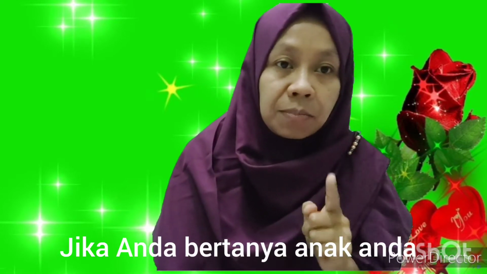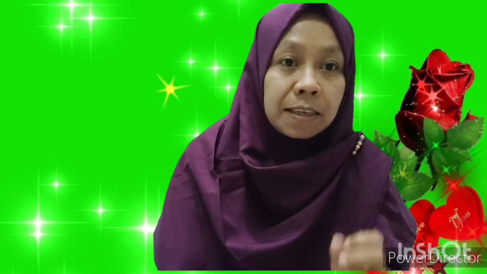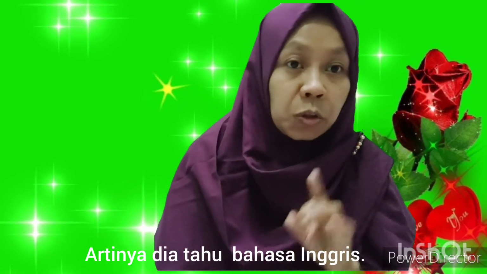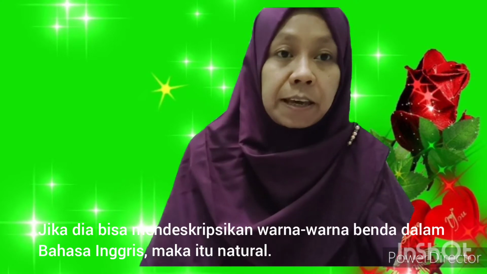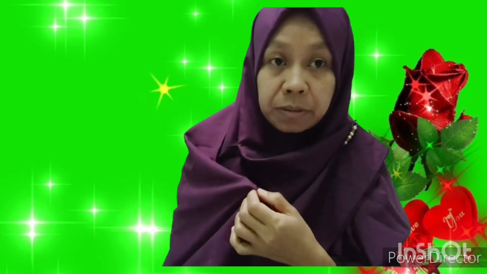Thirdly, if you ask your kid, "Apa bahasa Inggrisnya merah?", in English it will be, "What is the English word for merah?", and he says red. It means your kid knows English, but it's not natural. If he's able to tell the color of things, for example, he says this is purple, or this is brown, then it means that he has natural English. His English is natural.